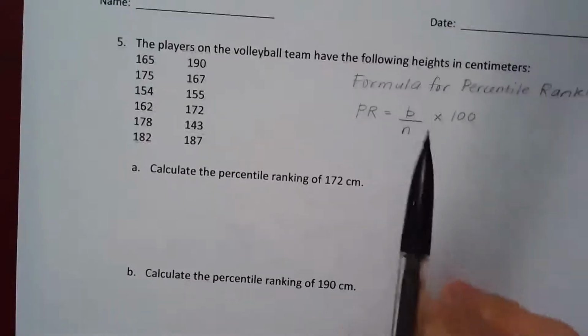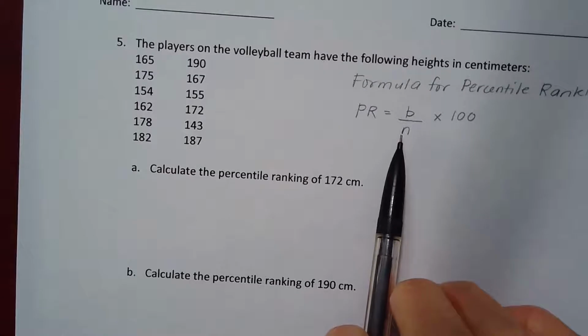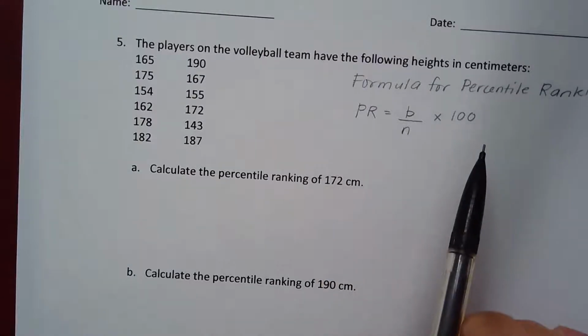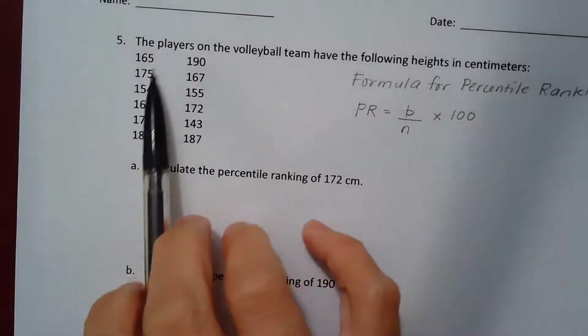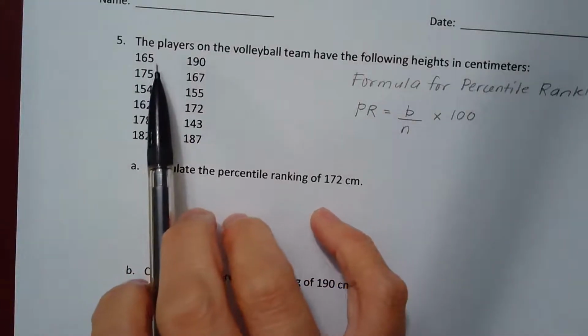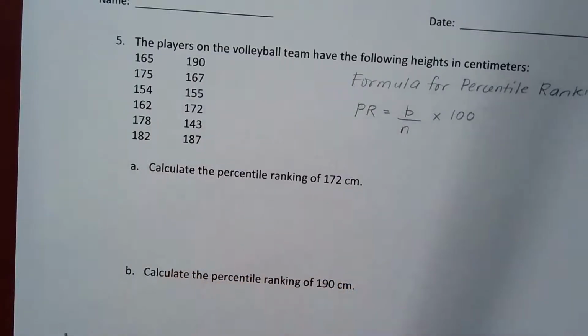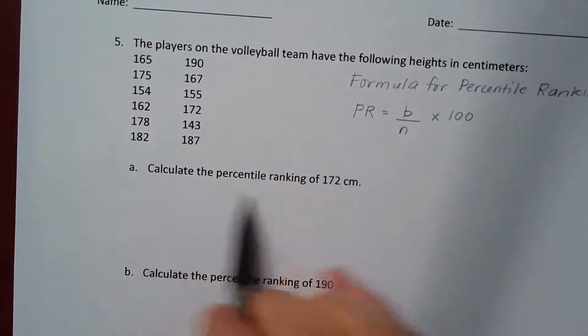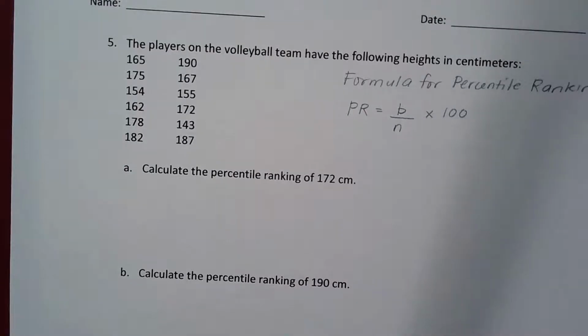So what does the B represent? It represents how many are below the given score. And N would be how many there are all together, times 100. So we're given all this stuff in here. This one we have to do a little bit of work because none of these are in any particular order. It's not in order from smallest to biggest, so we really have to count well.